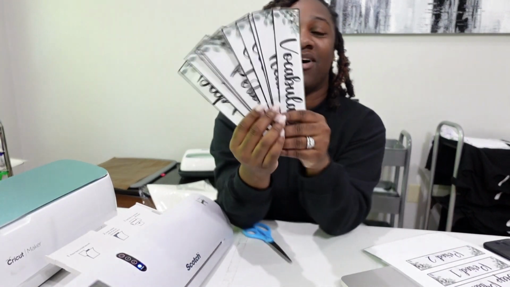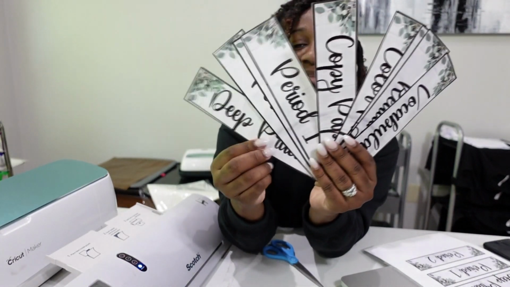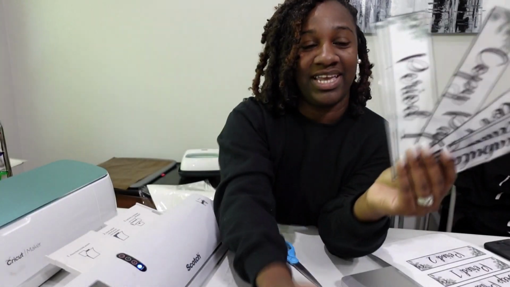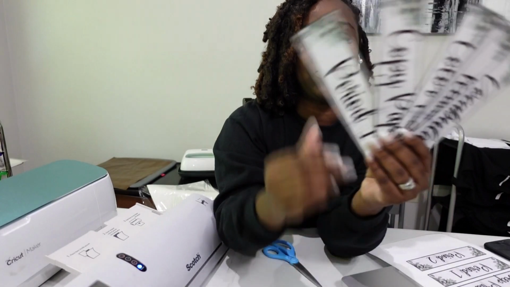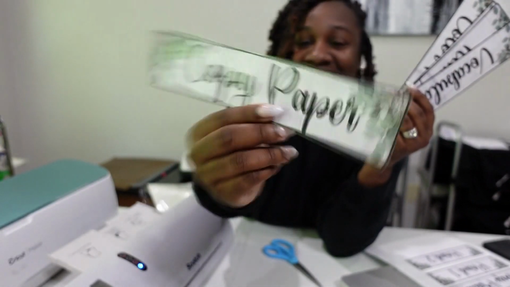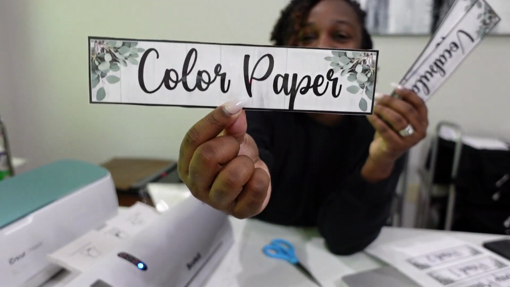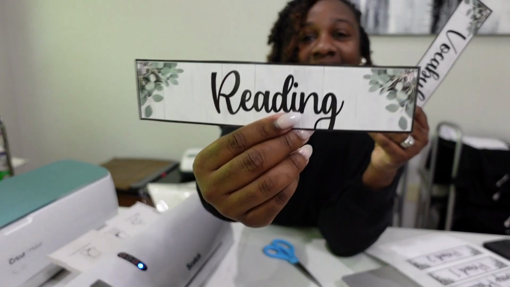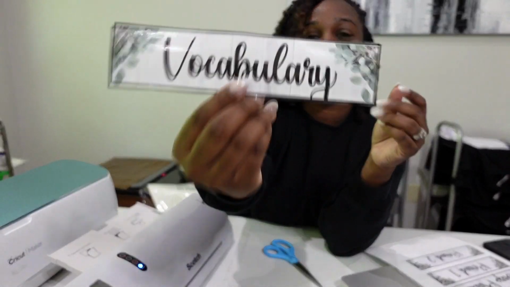Okay, so I have them all printed out here and laminated. I love how they turned out. So now I'm getting ready to go ahead and put these on the actual carts. And I absolutely love it. It gave me exactly what I wanted. So I'm super excited. So now you guys are going to go ahead and see me add these to the carts.